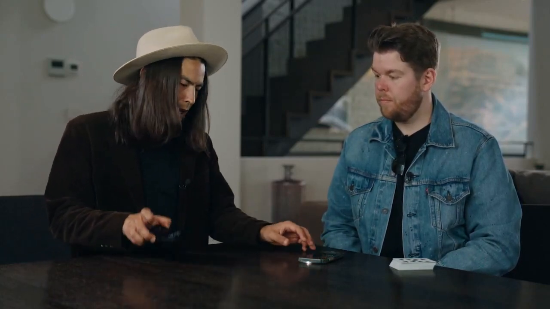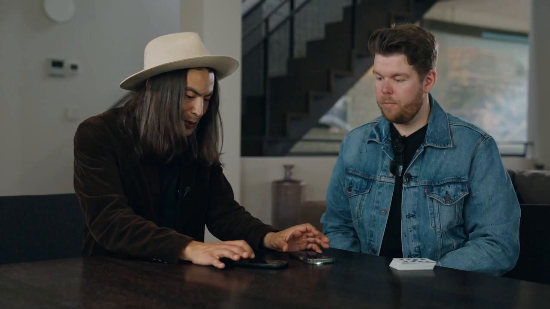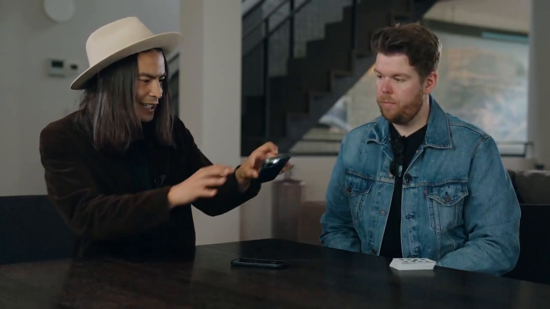I will take your phone and place it over my phone, and by the time I do this, the music starts to play. When I lift, it stops playing, but in fact it's because it's a very short piece of music. It's not that I stop. I did nothing. I just know the timing of that piece of music.